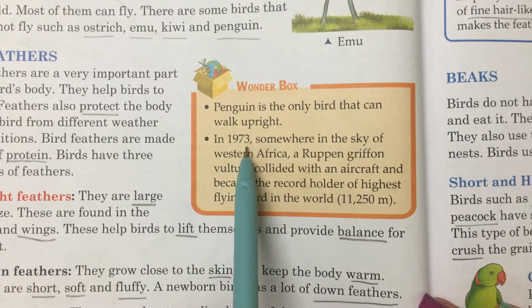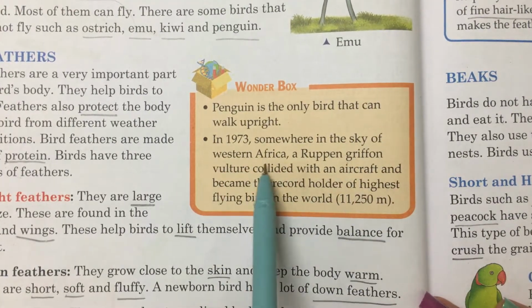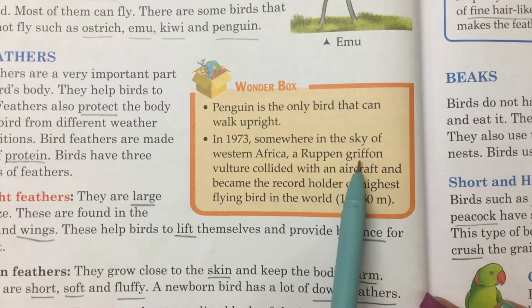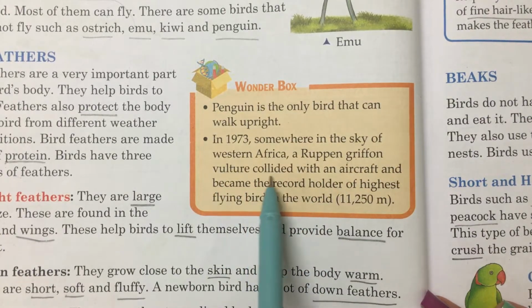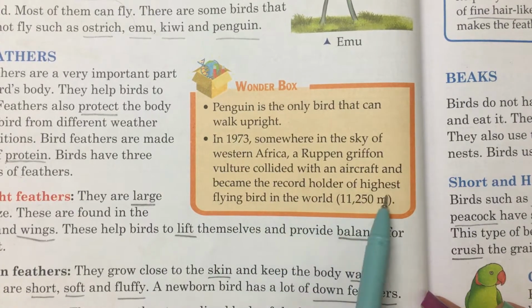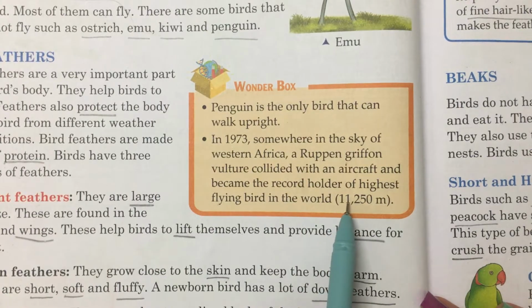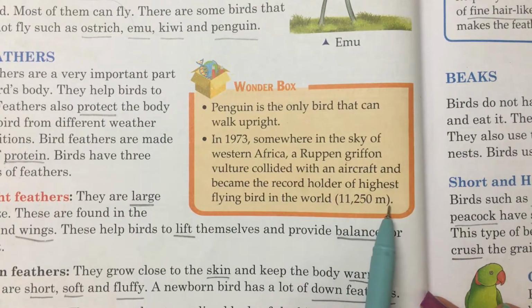In 1973, somewhere in the sky of Western Africa, a Rüppell's griffon vulture collided with an aircraft and became the record holder of the highest flying bird in the world. It was almost 11,250 meters.